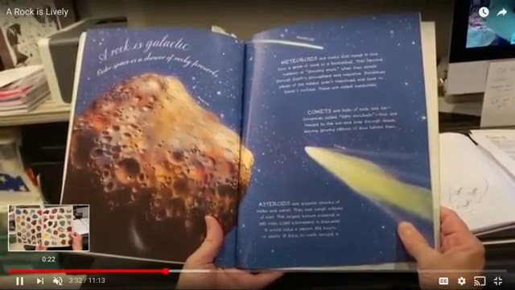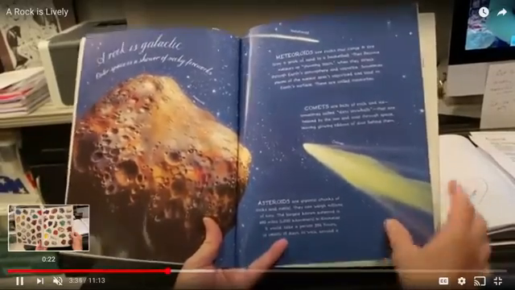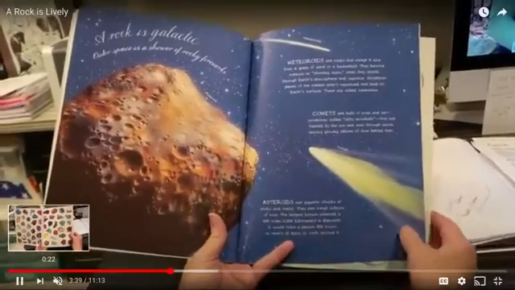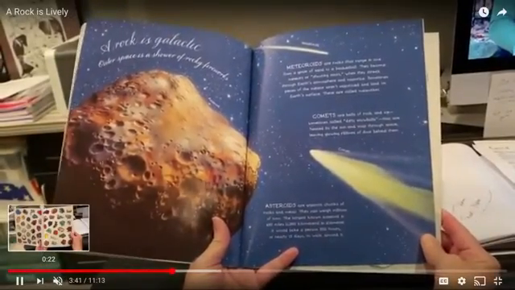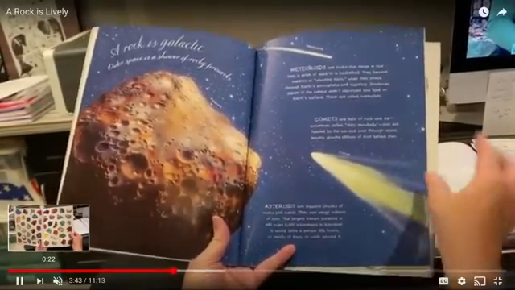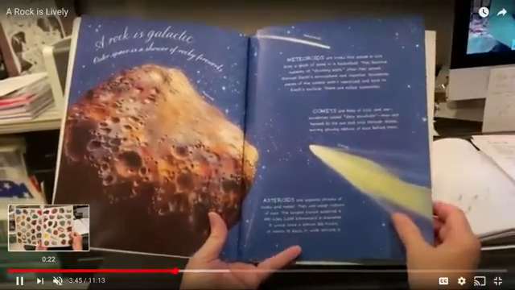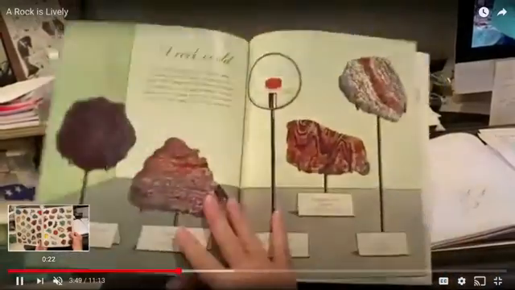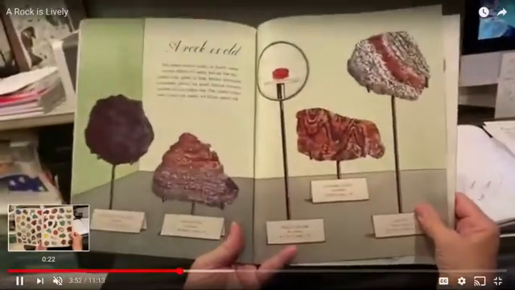Asteroids are gigantic chunks of rock and metal. They can weigh millions of tons, so that is an asteroid. The largest known asteroid is 650 miles wide in diameter. It would take a person 352 hours, or 15 days, to walk around it.